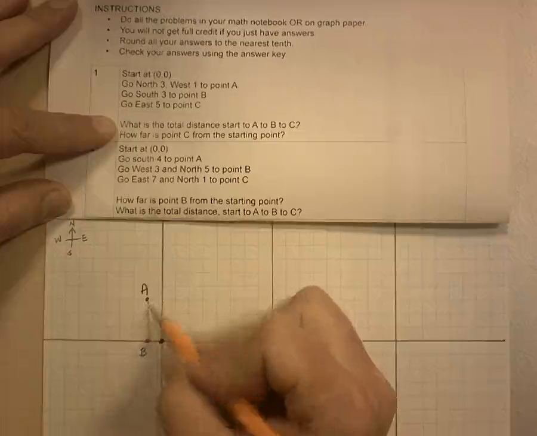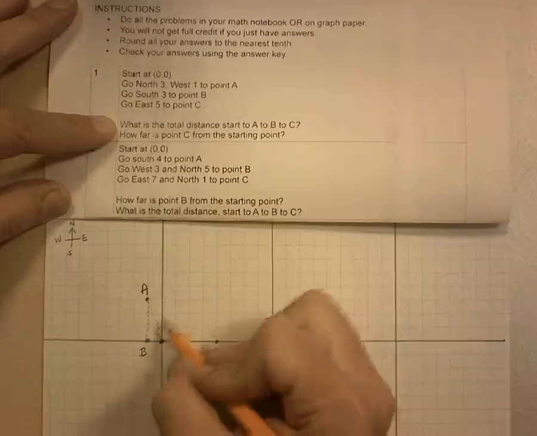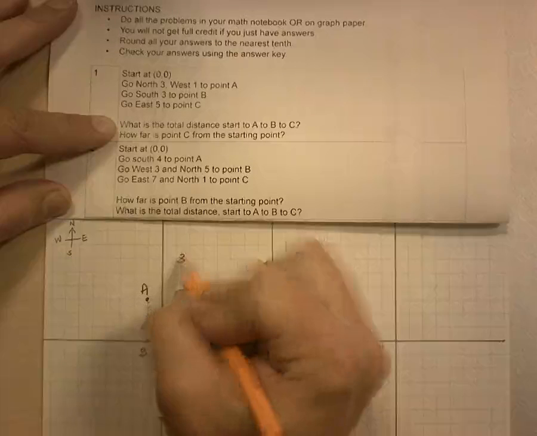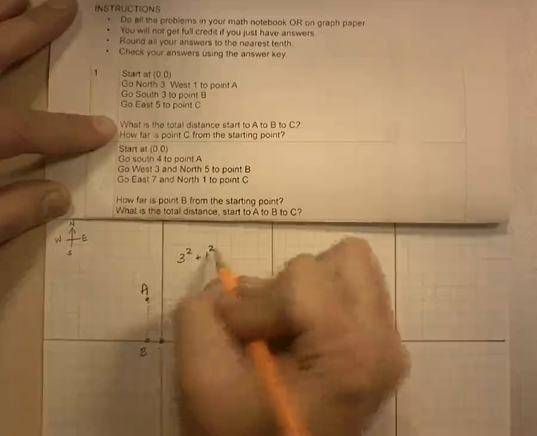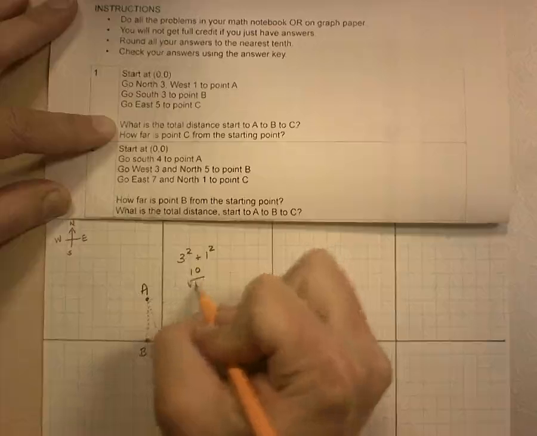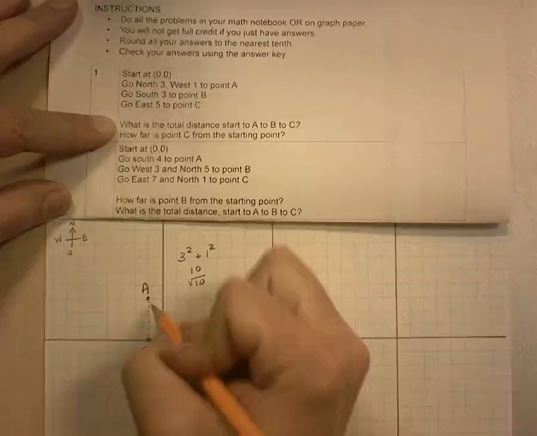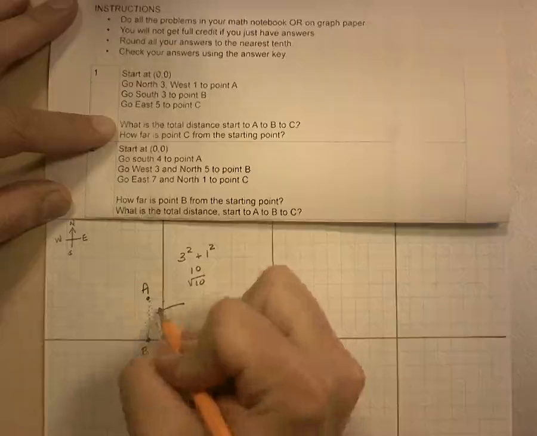So this distance right here is a Pythagorean theorem with a 3 and a 1. So I'm going to go 3 squared plus 1 squared. Well, that's 10. So the square root of 10 is probably like a 3.1. Let's check that out. 3.2. So this distance is 3.2.